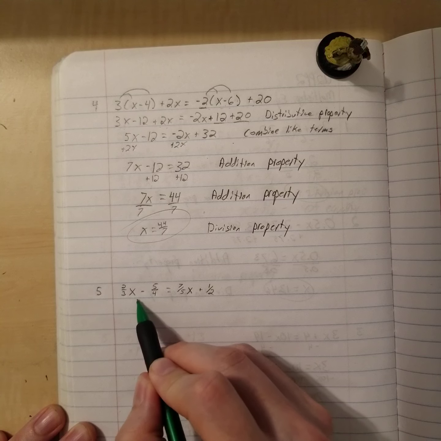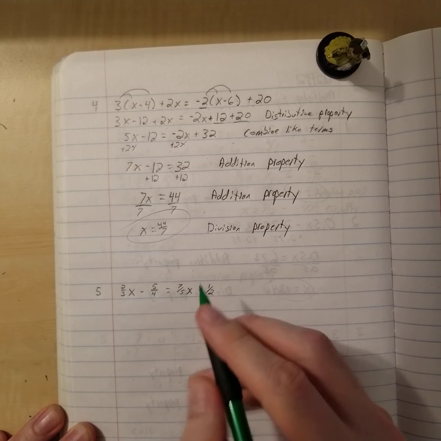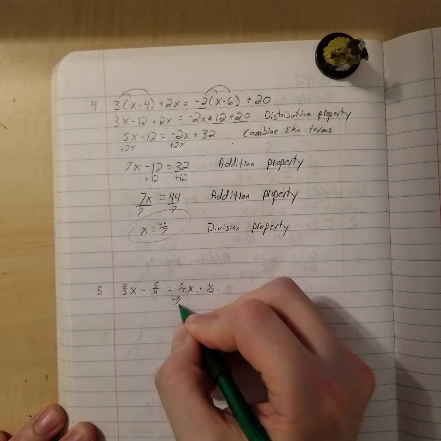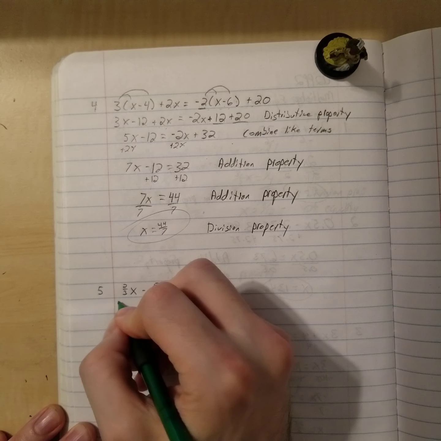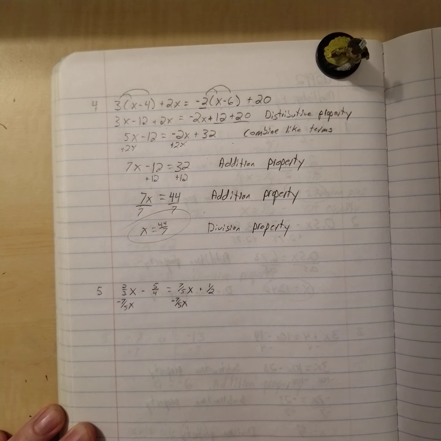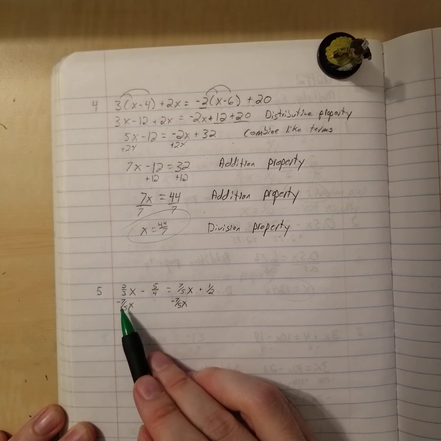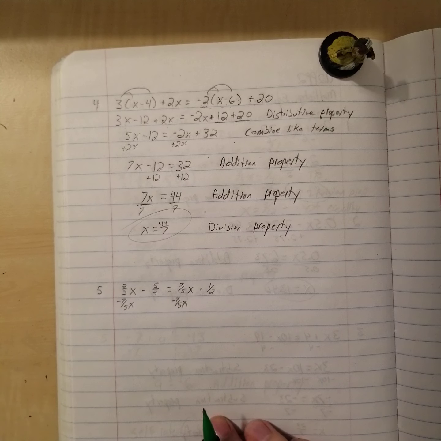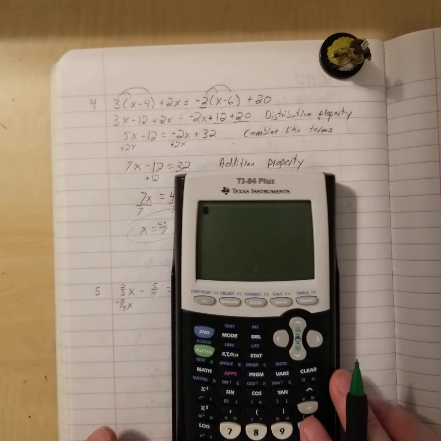So I only want x terms on the left. I notice I have 7/5 x over here. I'm going to do the opposite to get rid of that. Subtract 7/5 x. 2/3 minus 7/5. That might be a difficult calculation. So let's go to our calculator.